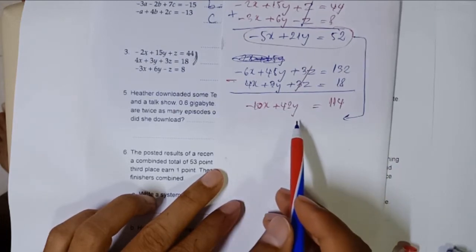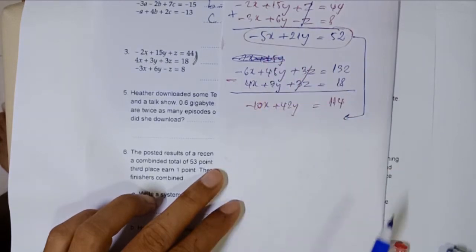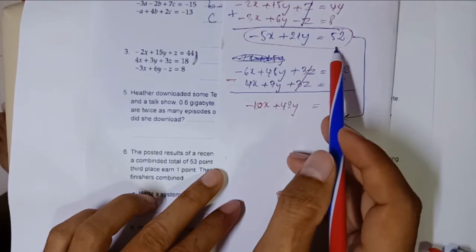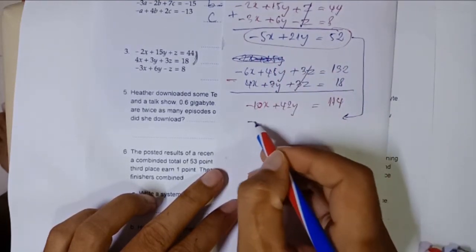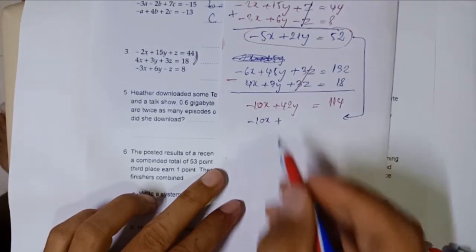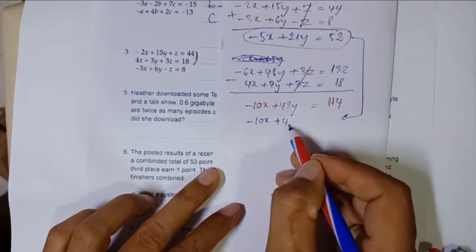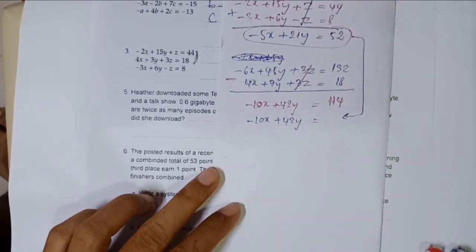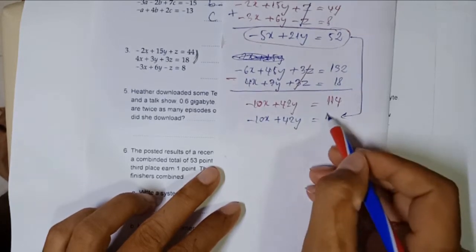So I'm going to eliminate the x. To eliminate x, I'm going to multiply this by 2. So 5 times 2 is minus 10x plus 1 times 2, 42y equal to 52 times 2, which gives you 104.